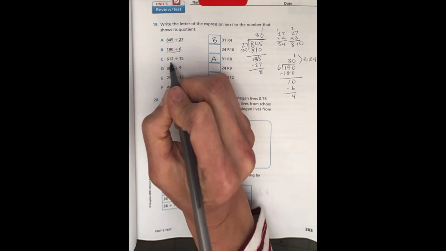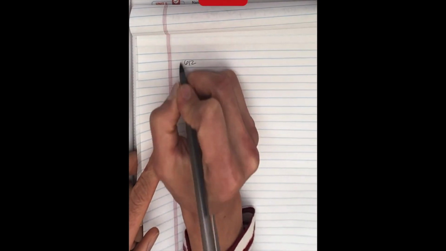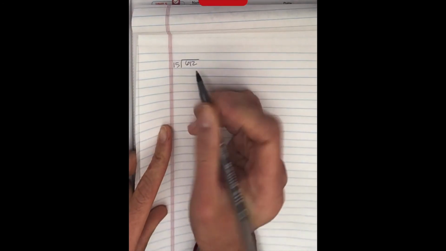Add that up, right? 31 remainder 4, and I'm out of room, so I'm gonna get some more paper here. So we did A, we did B, and C is 612 divided by 15. So we've got 612 divided by 15.